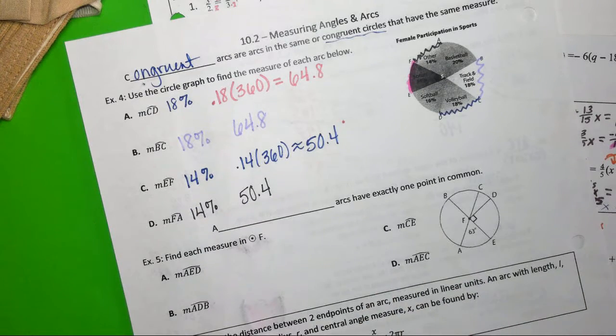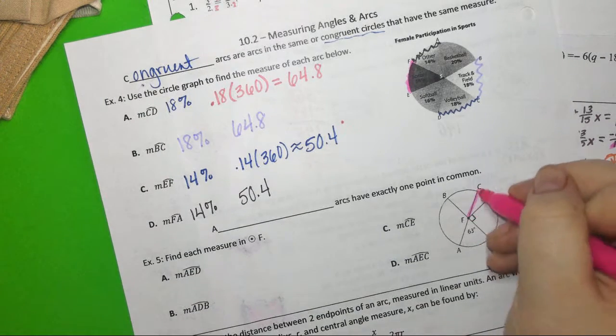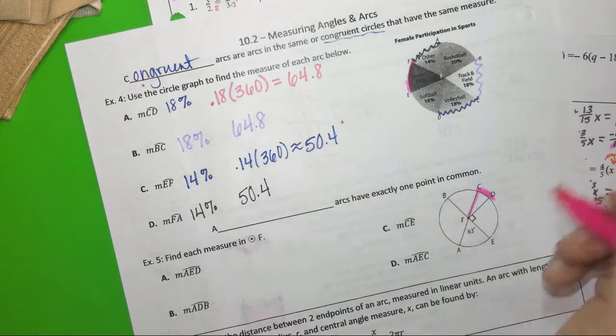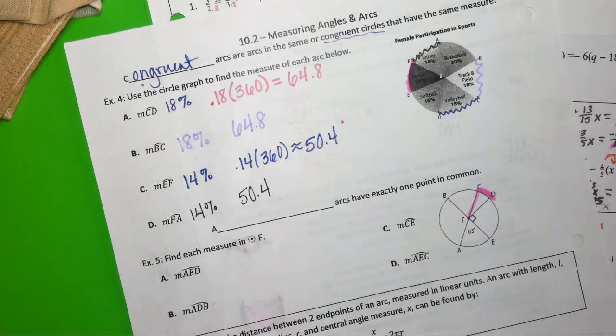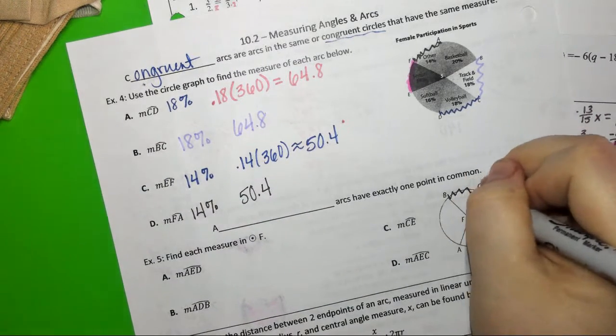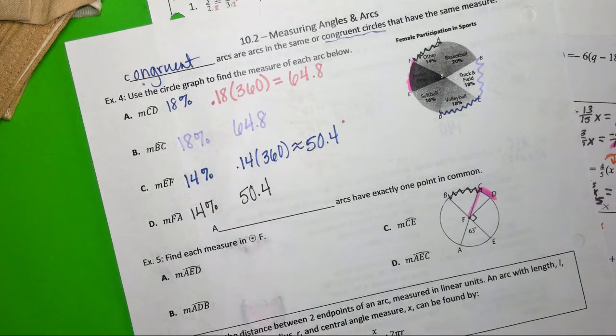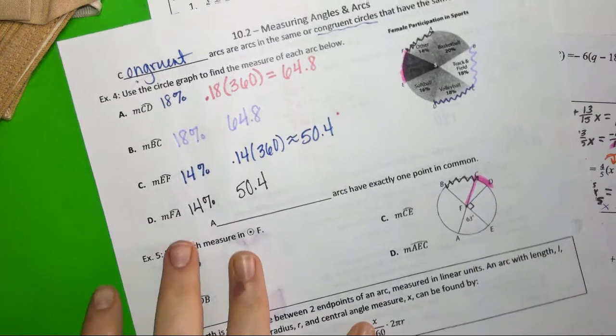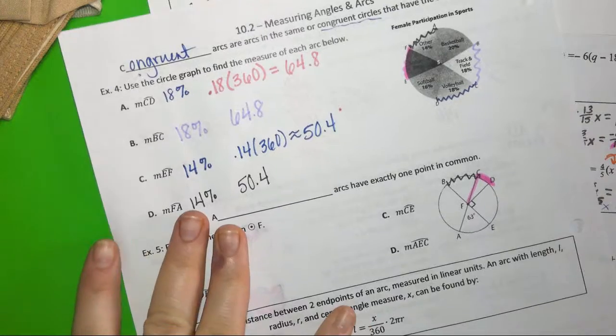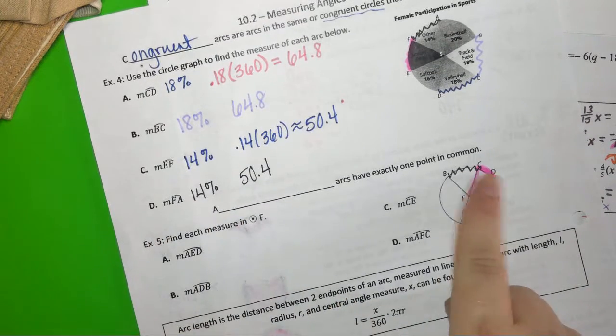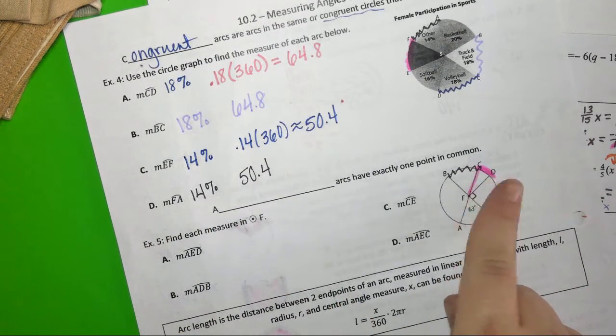Okay, and then blank arcs have exactly 1 point in common. So if I highlight this arc, CD, and I highlight this arc, BC, what would you tell me about them? What's a vocab term we learned in geometry that would describe those two arcs that are beside each other?